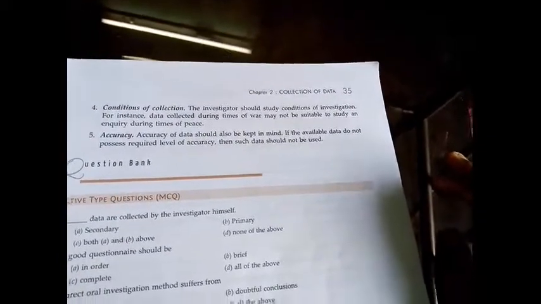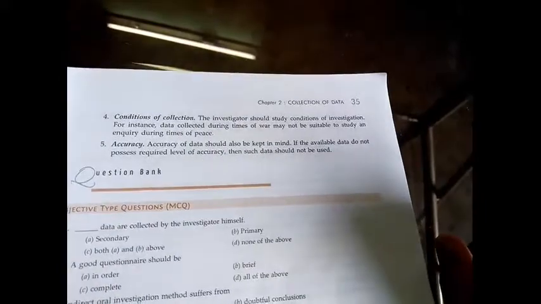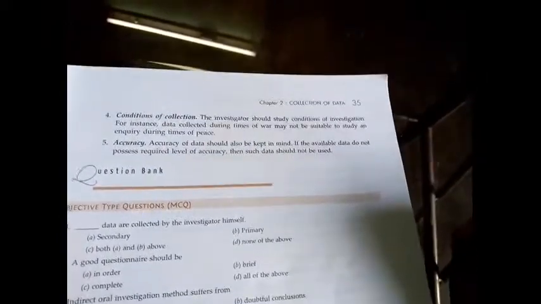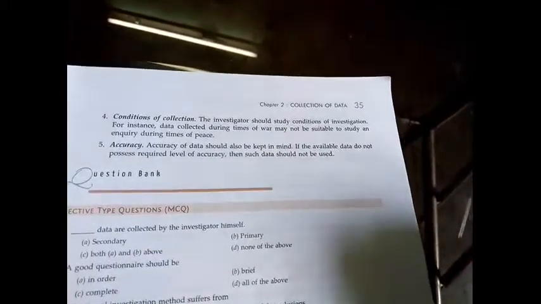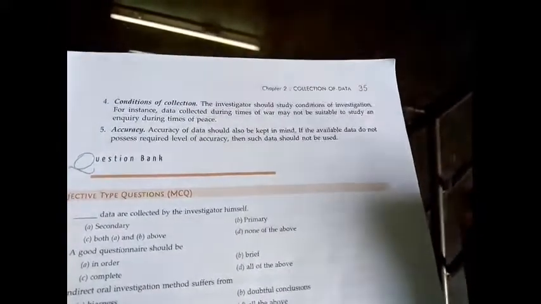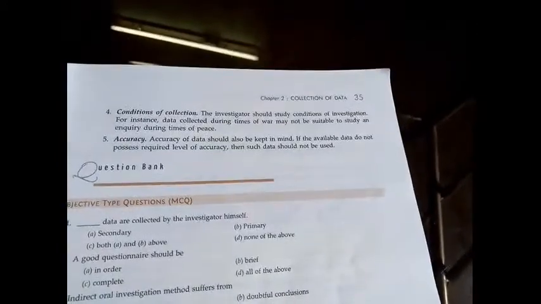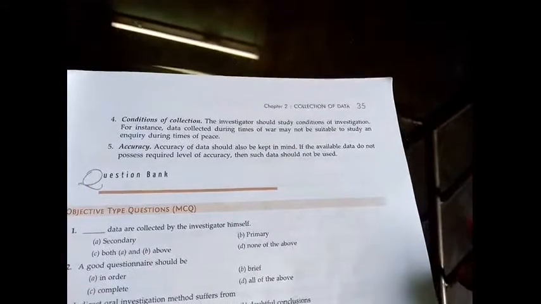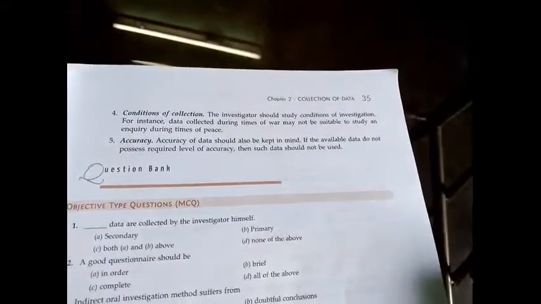Will the death rate of war time and the death rate of normal peace time match? I don't think so, because the death rate will be higher at war time compared to peace and normal time. So we have to see the condition of collection, in which condition this collection has been made.